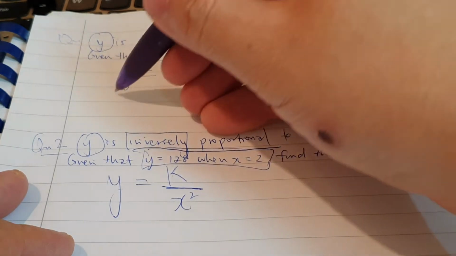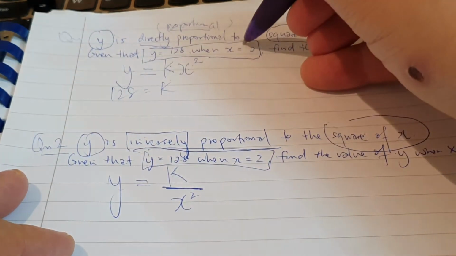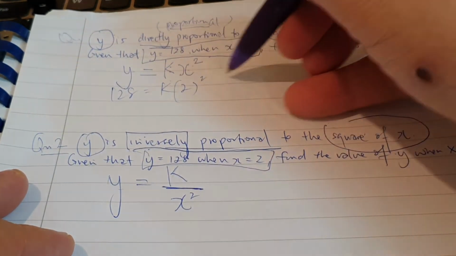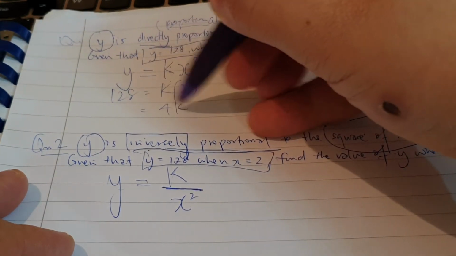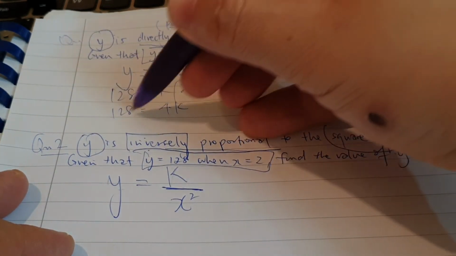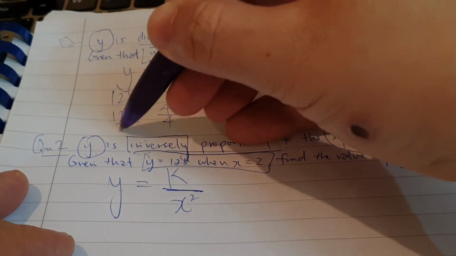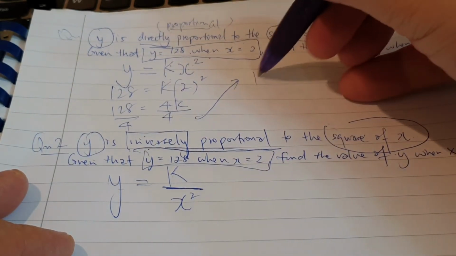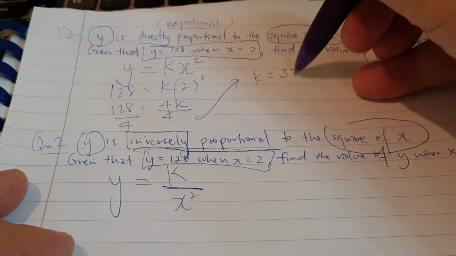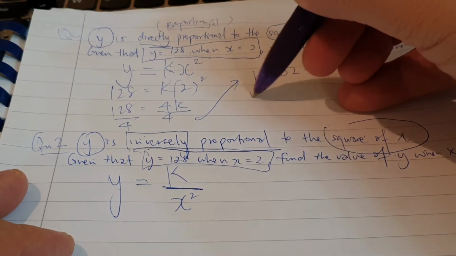So if I were to sub in, it's just like that, 128 equals to k. Then this one put bracket, must square it, which means it's 4k. And then if I want to find k, I divide both sides by 4. Alright, and I'll get k equals to 32, which means that the formula is actually this.